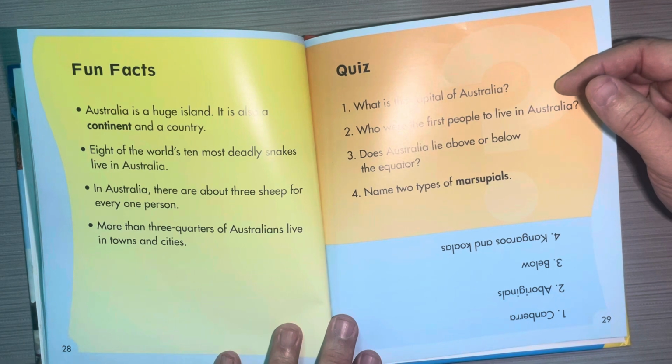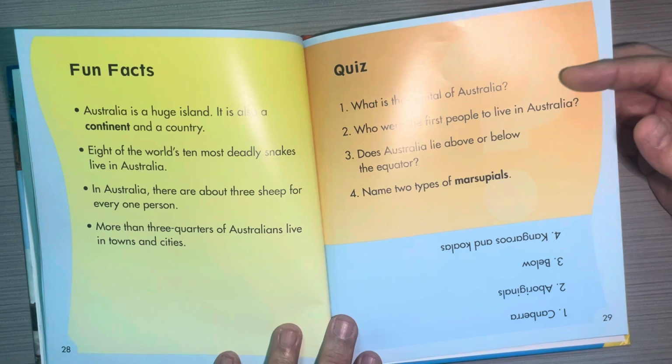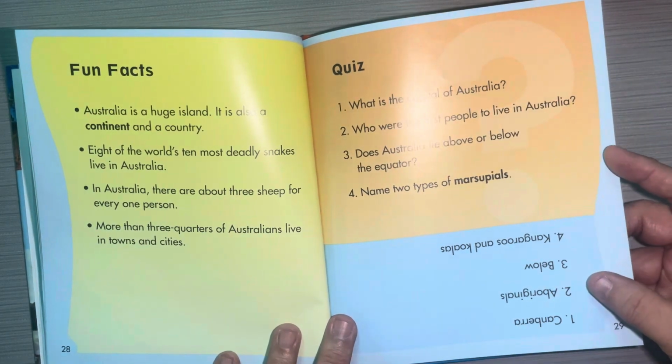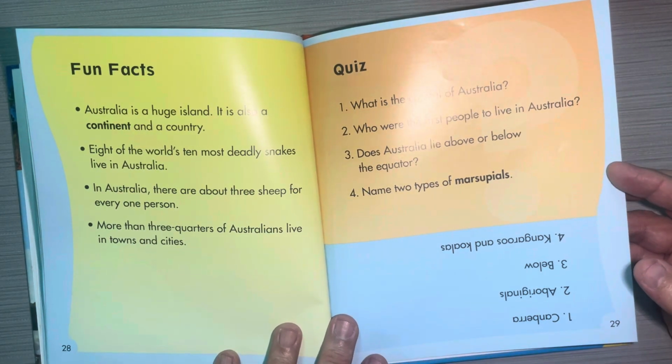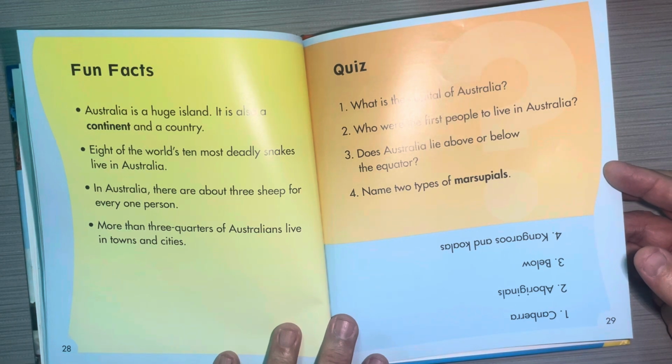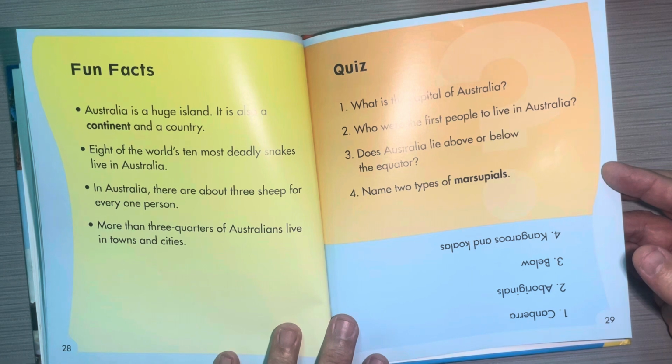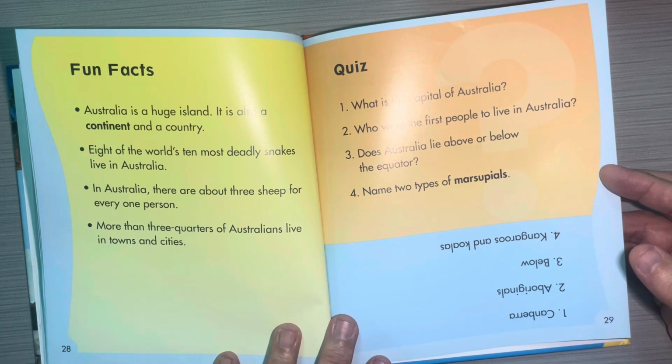Quiz. What is the capital of Australia? I was wrong. I thought it was Sydney or Melbourne, but it's Canberra. Who were the first people to live in Australia? Aboriginals. Does Australia lie above or below the equator? It's below the equator. That's why they have Christmas in the summertime. Name 2 types of marsupials. Those are animals with pouches. So a koala and a kangaroo.